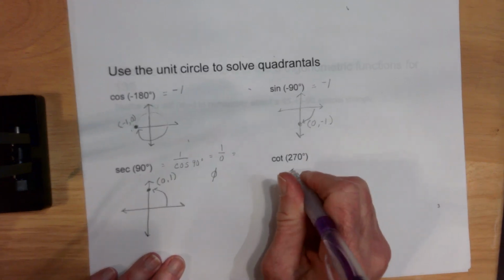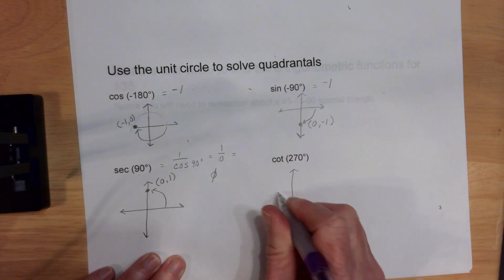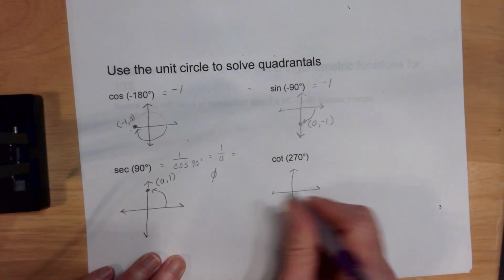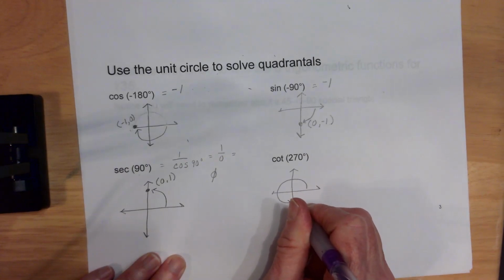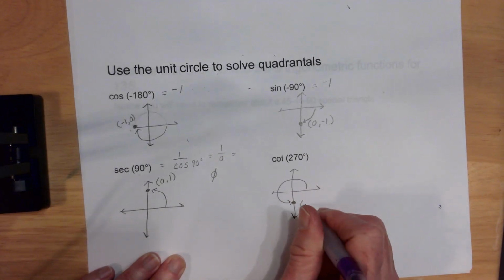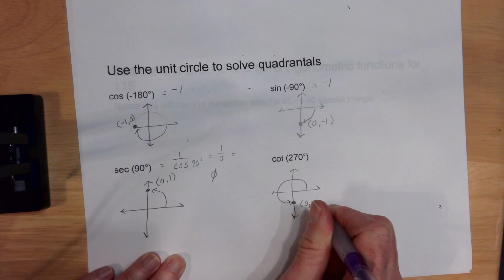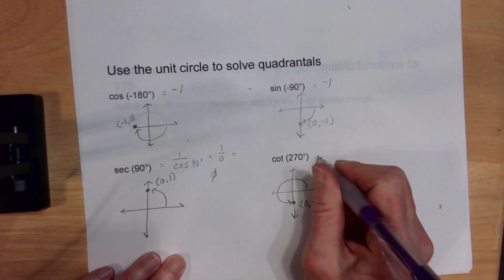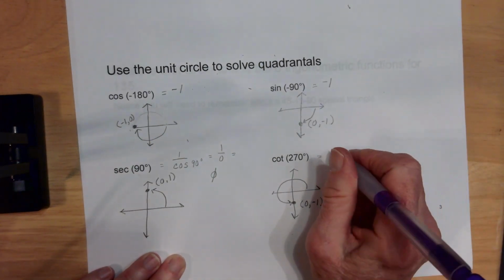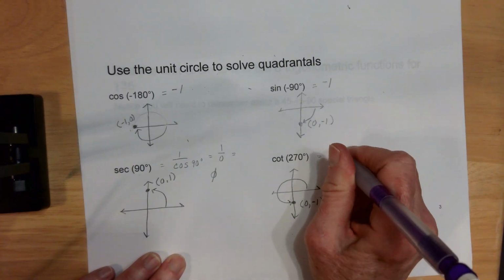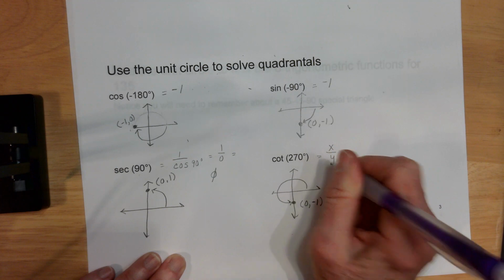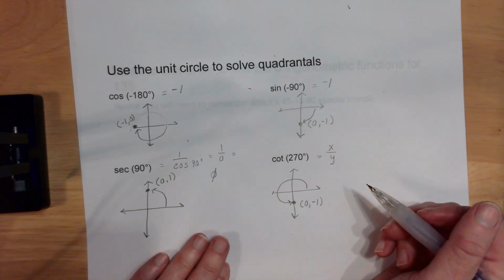Cotangent of 270. 270 is all the way around to here, so the value on the unit circle is (0, -1). The cotangent is going to be x over y, based on what we just learned on the last page.